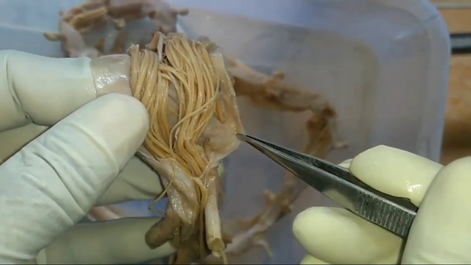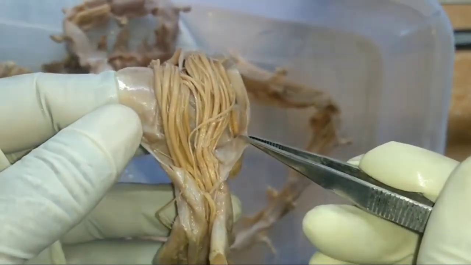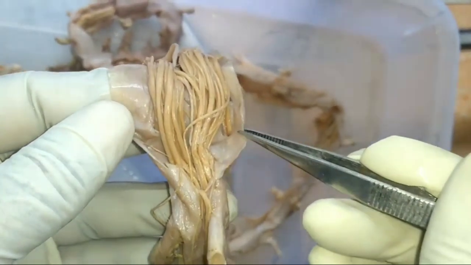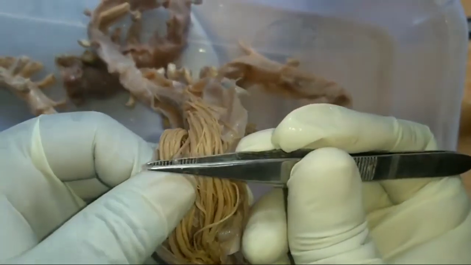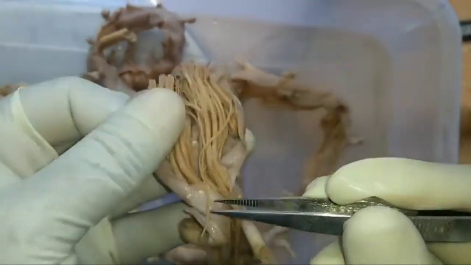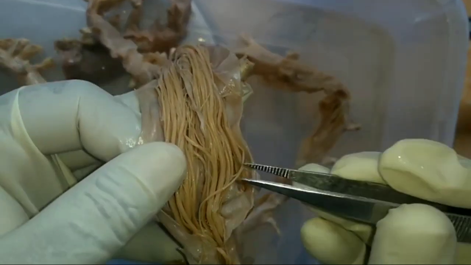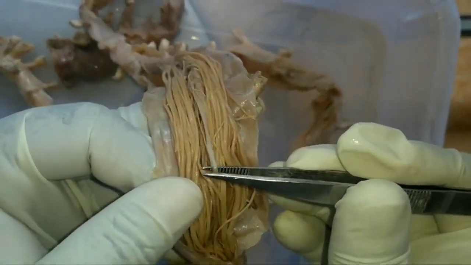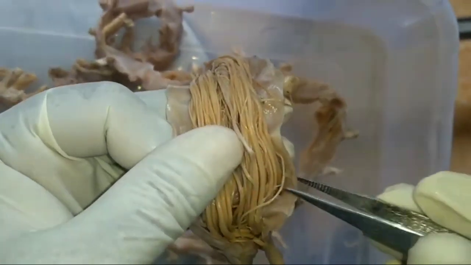Okay, so this is the dura mater. We can see over here, yes, that is the dura mater. It is covering, and that is the filum terminale. The part of the filum terminale within the dura mater, the dura mater extends up to S2, is called the filum terminale internum. And beyond that it is called the filum terminale externum.